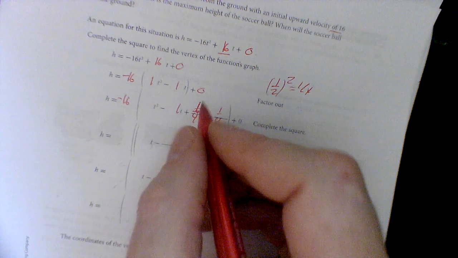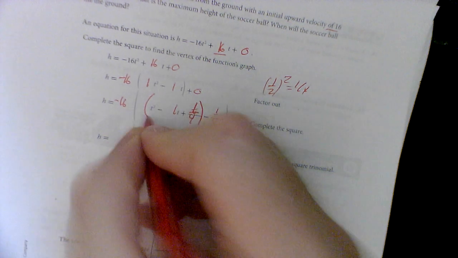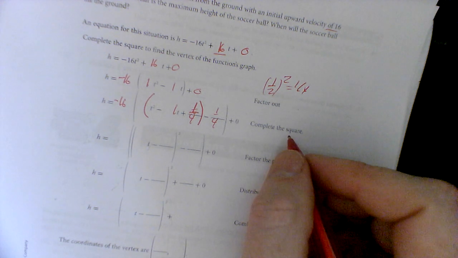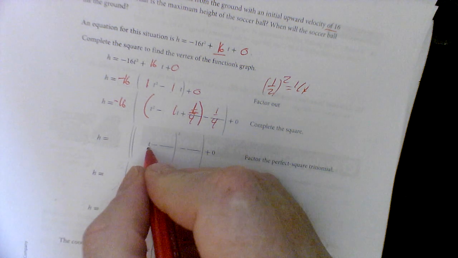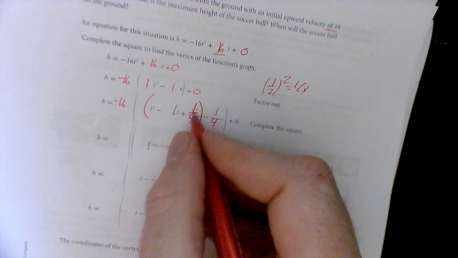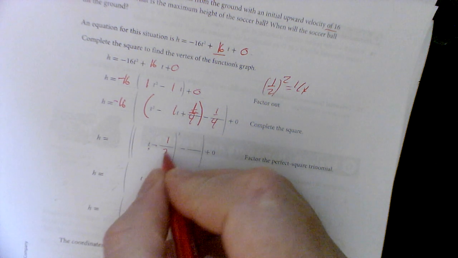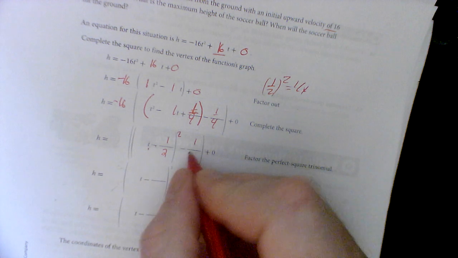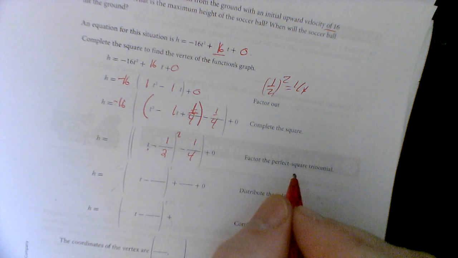What that allows us to do is to take this portion right here, that's your perfect square, and factor it out. So square root of t squared is t, minus the square root of 1/4 is 1/2 squared. And then we keep our minus 1/4 out here. Alright?